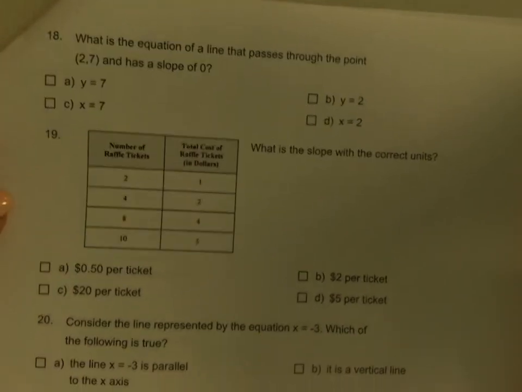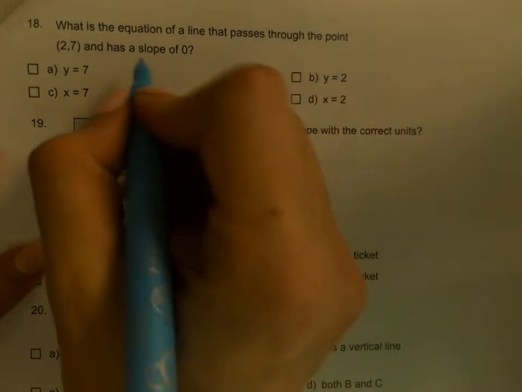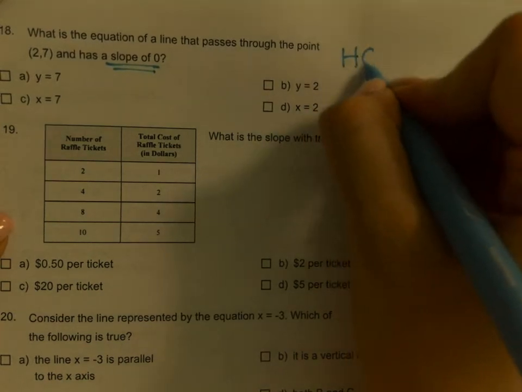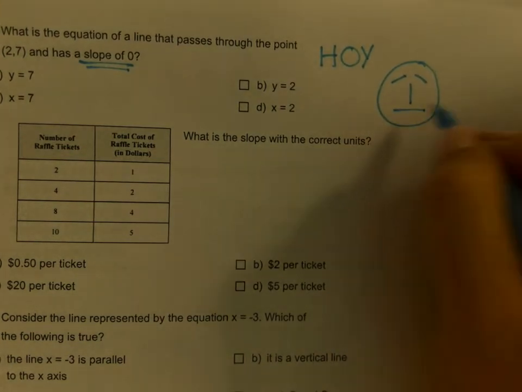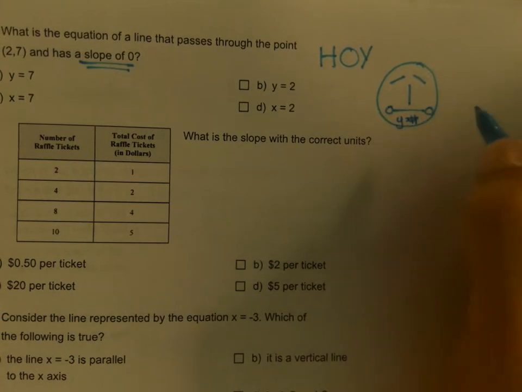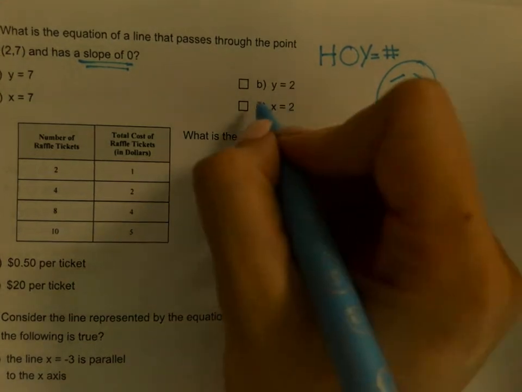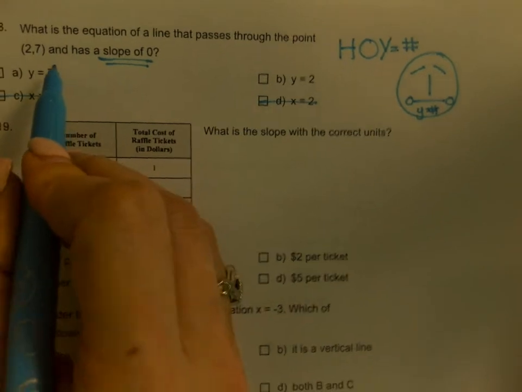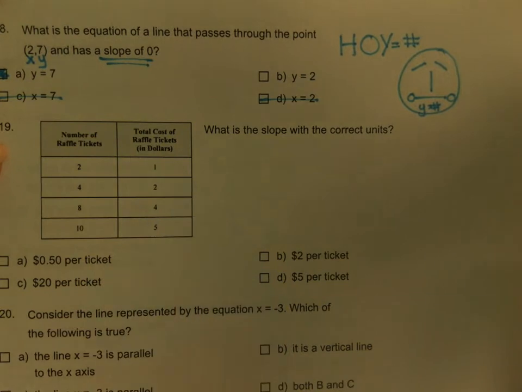What is the equation of the line that passes through the point (2, 7) and has a slope of 0? Slope of 0. Where have we seen slopes of 0? This is our HOY, or Slope Man. Slope of 0 is that line right there. You scratch your chin when you ask yourself why. So you know the equation is y equals a number. So it's not D, it's not C. And then look at this point. What is the y equal? The 2 is the x, the 7 is the y. So the y equals 7.